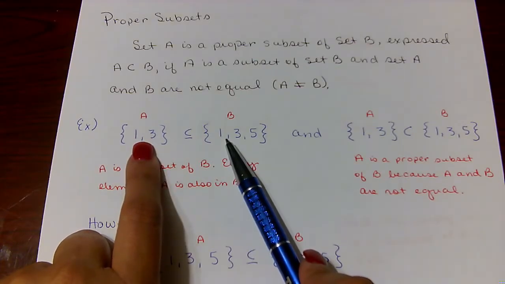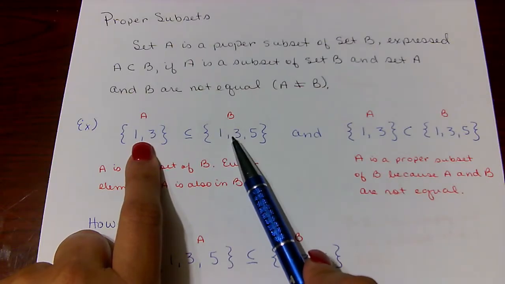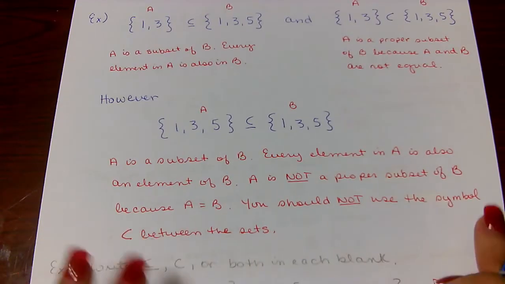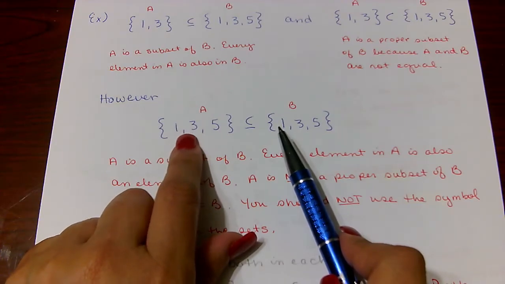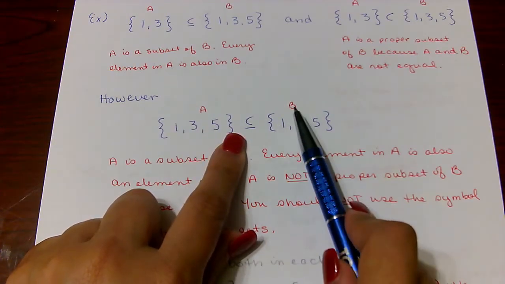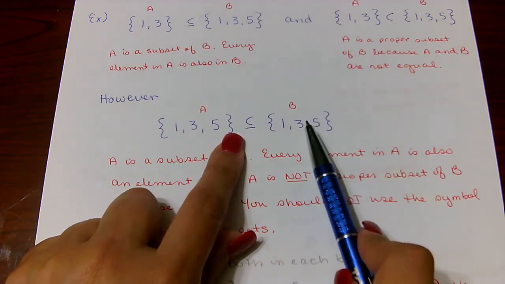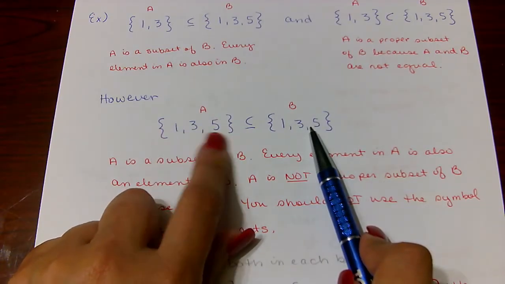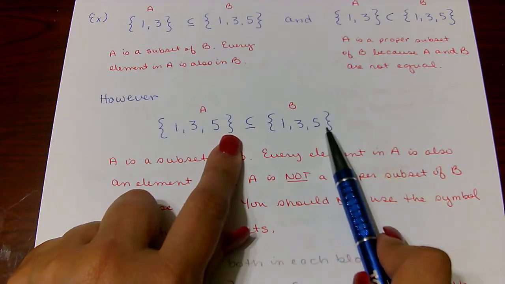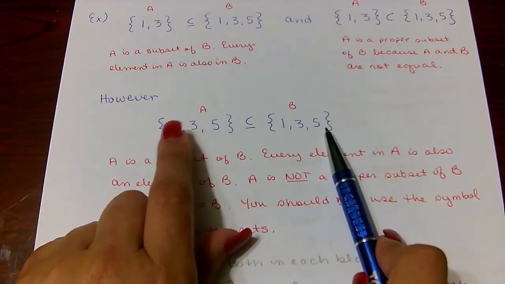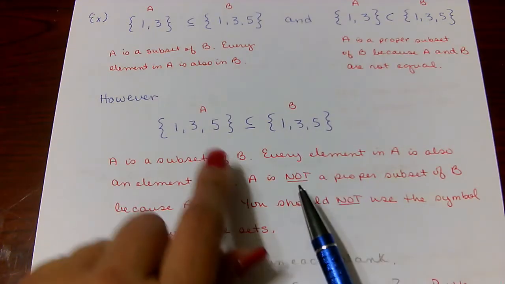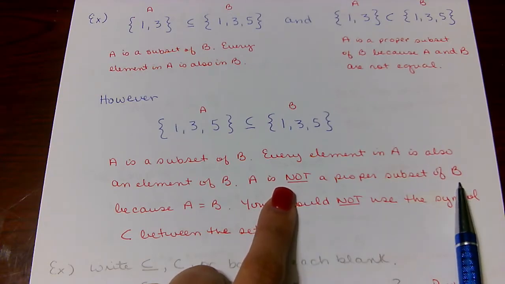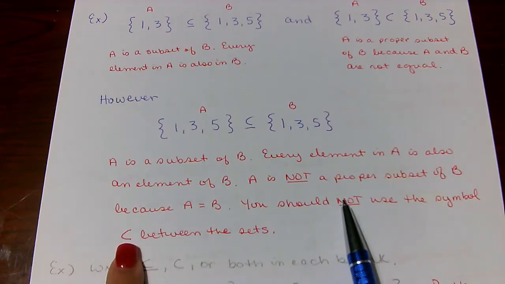Here we have 2 elements in set A, and here we have 3 elements in set B. However, if set A was 1, 3, and 5, and set B was 1, 3, and 5, we can see that yes, set A is a subset of B. However, because set A and set B are equal, they would not be considered a proper subset. You cannot use this symbol.